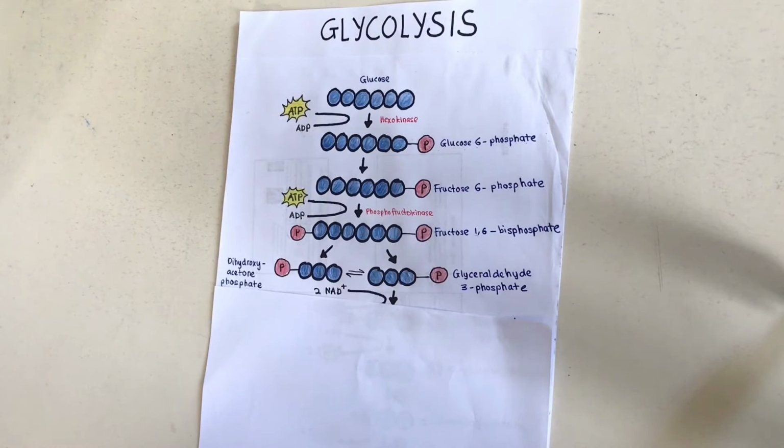Step 4. Cleavage. Fructose 1,6-bisphosphate is split into two different 3-carbon sugars, which are glyceraldehyde 3-phosphate (G3P) and dihydroxyacetone phosphate (DHAP). Step 5. Isomerization. Isomerase catalyzes the reversible conversion between the two isomers. DHAP is enzymatically converted to its isomer, which is G3P, for further metabolism in glycolysis.